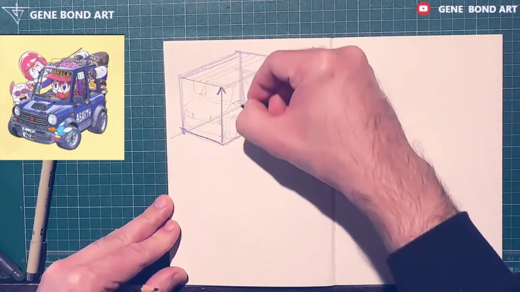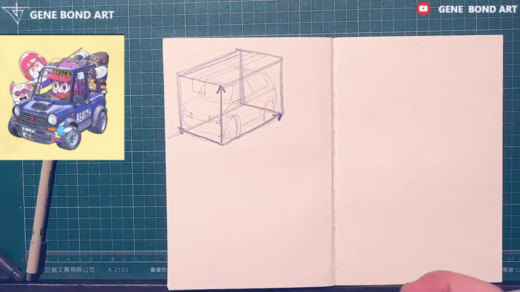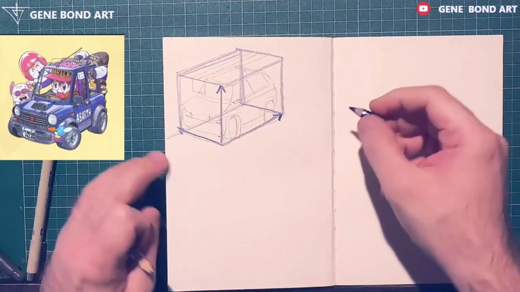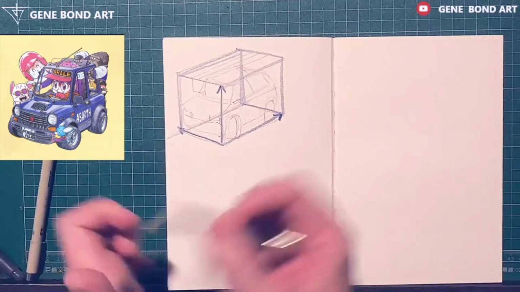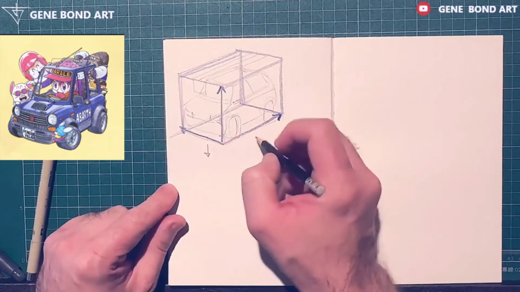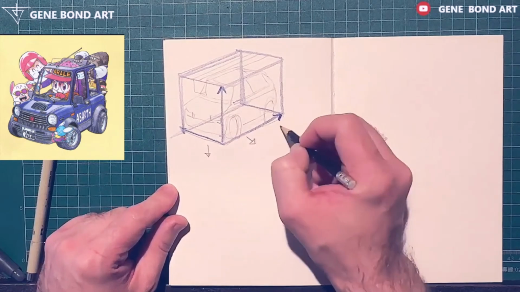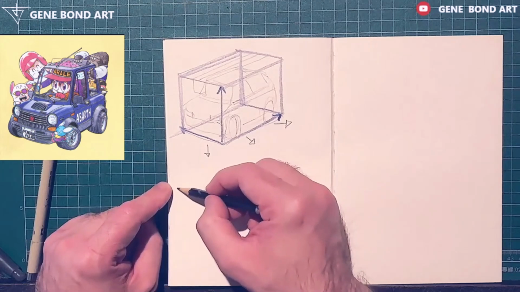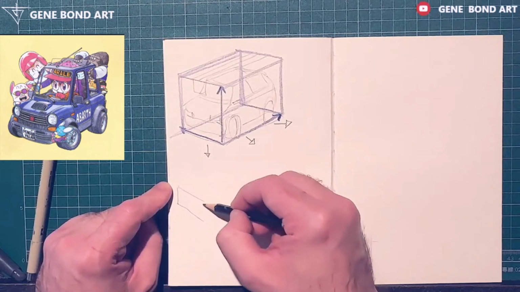The vehicle is kind of a room. But then we look at what the other elements of the car itself are, and then we use boxes for these elements.